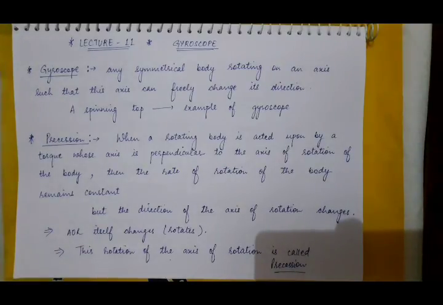What is a gyroscope? A gyroscope is any symmetrical body which is rotating about an axis such that its axis can freely change its direction. So gyroscope is any symmetrical rigid body which is rotating about an axis and its axis is free to change its direction.